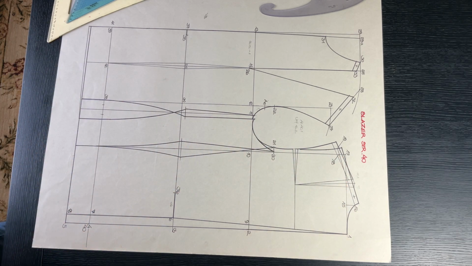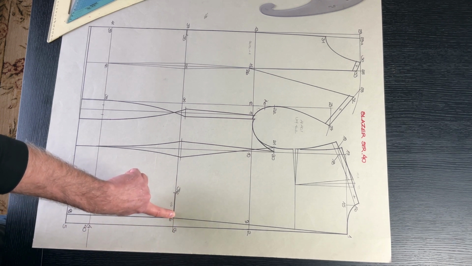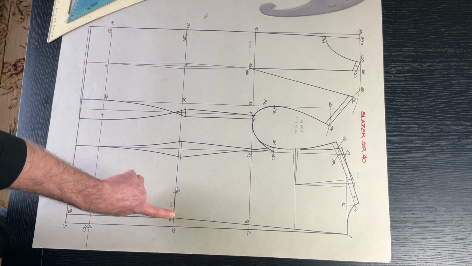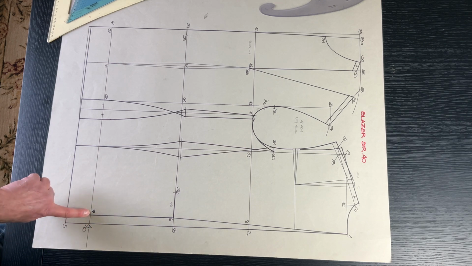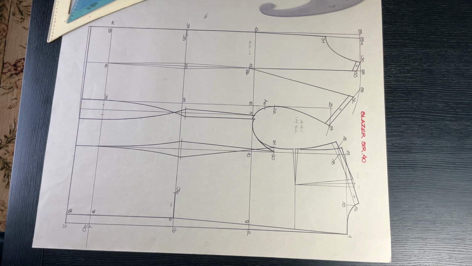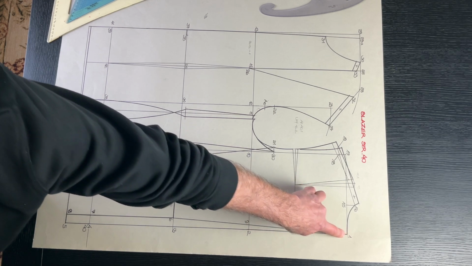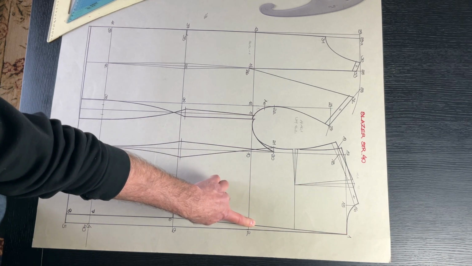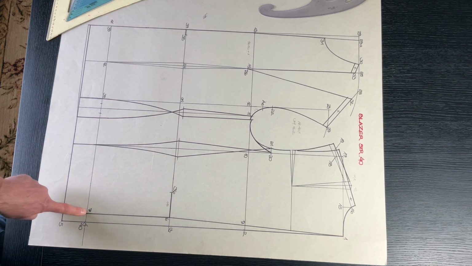And from point 3, you measure 2 centimeters in to point 6. And the same from point 4, 2 centimeters in to point 7. And you continue down to 8. Draw center back by connecting all these points from 1 down to 7 and 8.